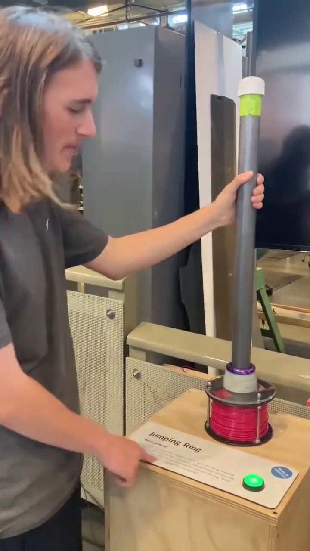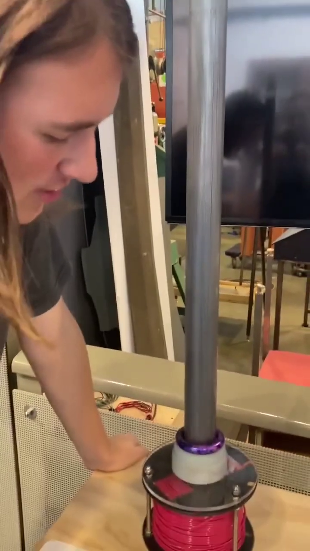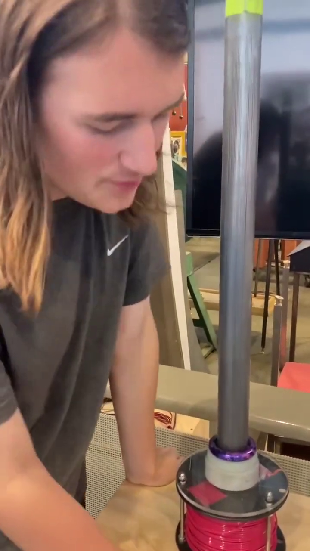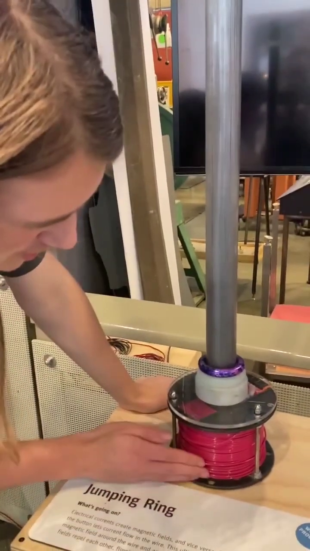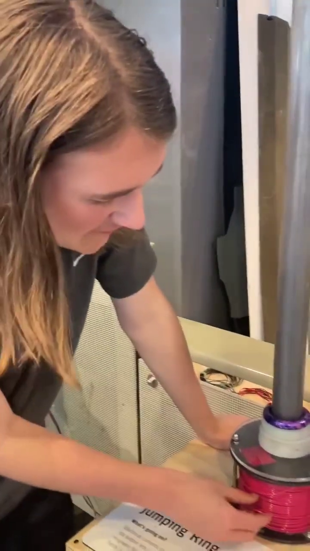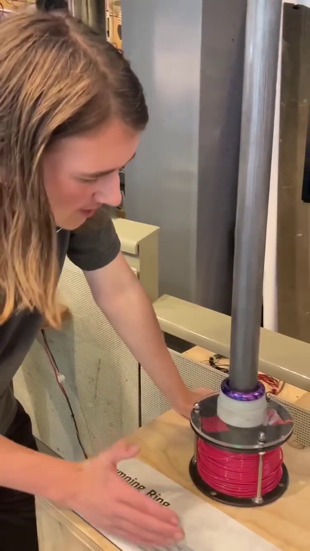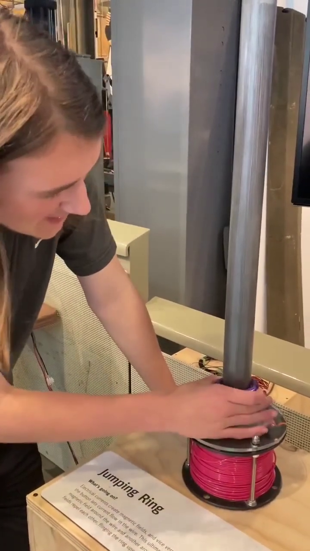Okay, so this is a jumping ring exhibit. Just to give you a demo, when you press this button, the ring is going to go up. That happens because pressing this button puts current in these wires, which go all the way through here, and that's going to induce a magnetic field. We know that's true because of Faraday's law. If you follow these wires, it's going to put a magnetic field up.